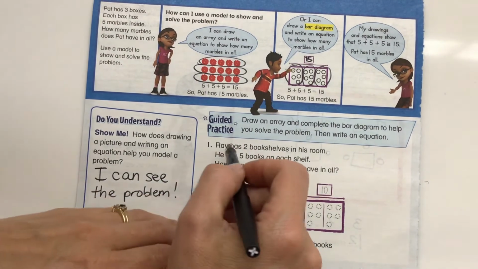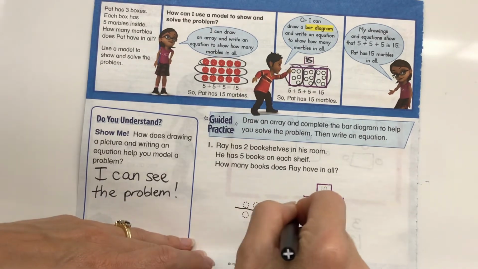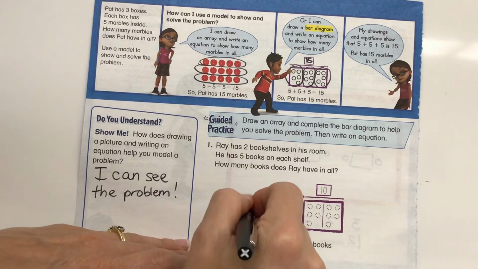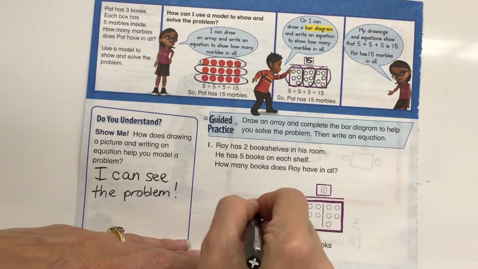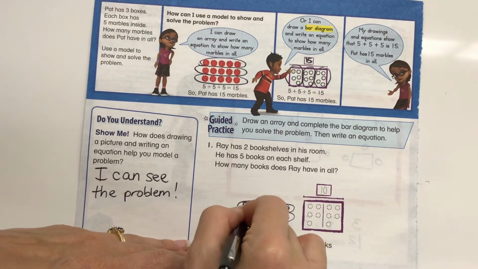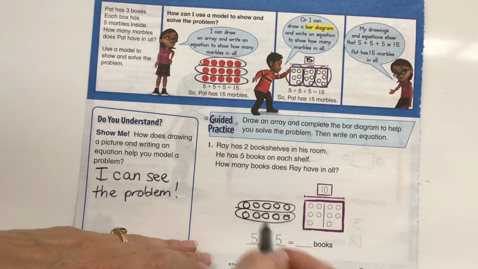So let's take a look at this. Ray has 2 bookshelves in his room. So this looks like one bookshelf here and another bookshelf here. He has 5 books on each shelf. So each circle represents a book. 1, 2, 3, 4, 5. 1, 2, 3, 4, 5. So how many books does he have in all?